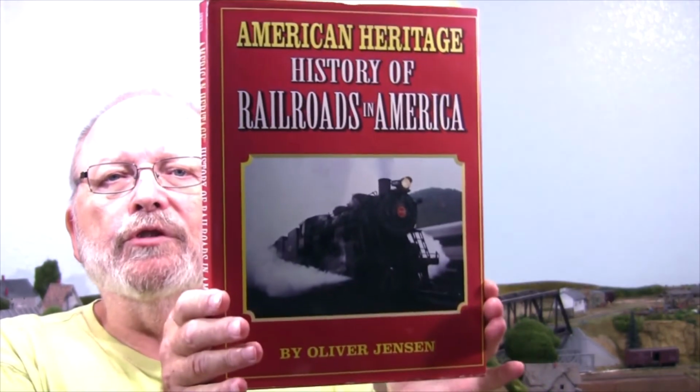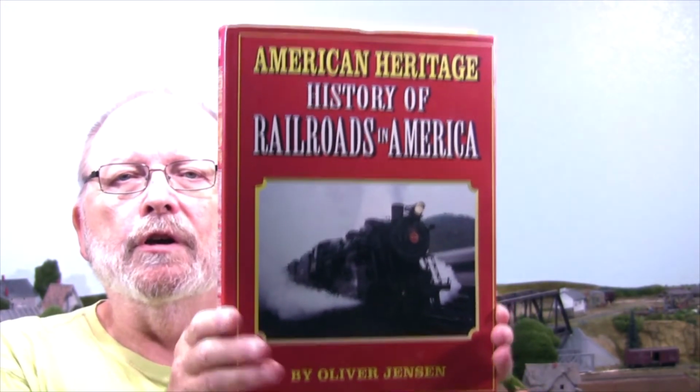Here's the book that I referenced in my earlier story. You could go inside any one of these books and read and learn about the railroads, and then get your ideas from that.